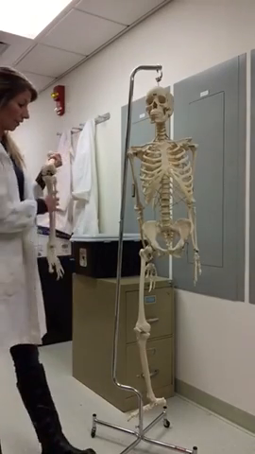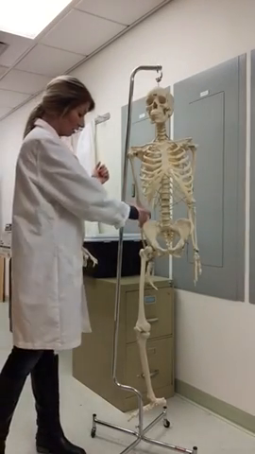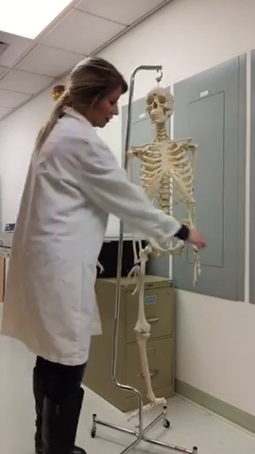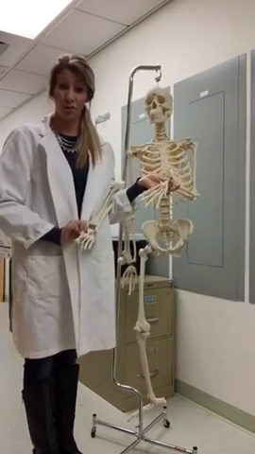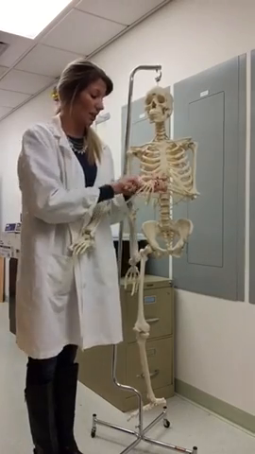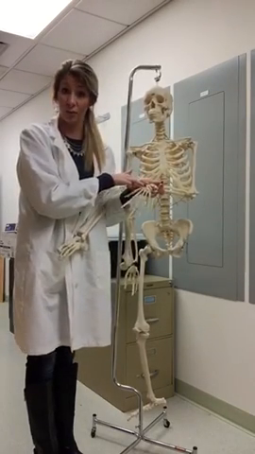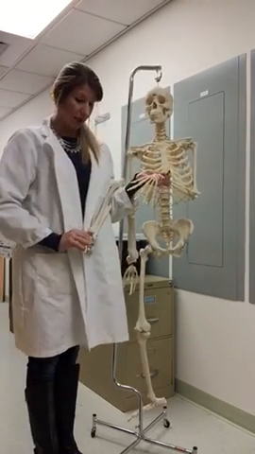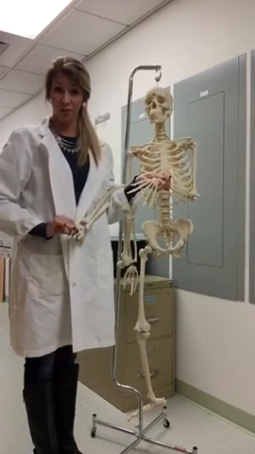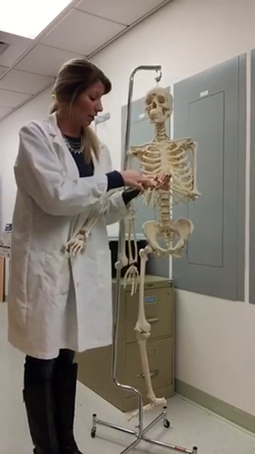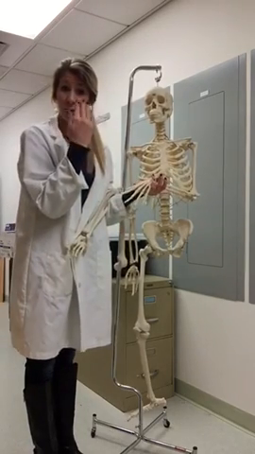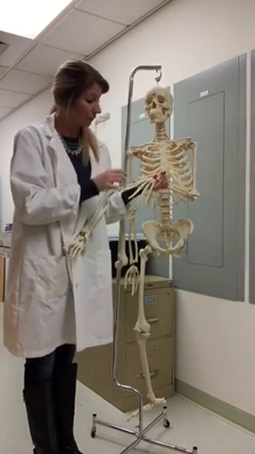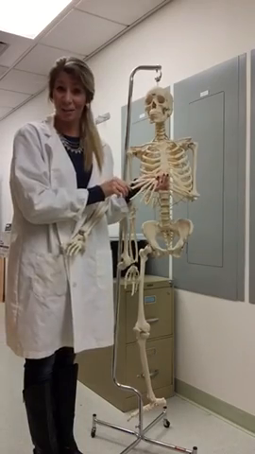The foot is actually very similar to the skeletal makeup of the hand. When we have the tarsals of the foot, we also have the carpals of the hand or the wrist. The metatarsals of the foot can be compared to the metacarpals of the hand, which are right in here in your palm or your fist, and your phalanges, same as your toes.